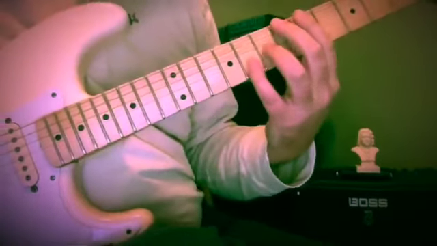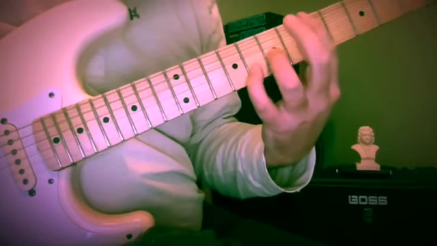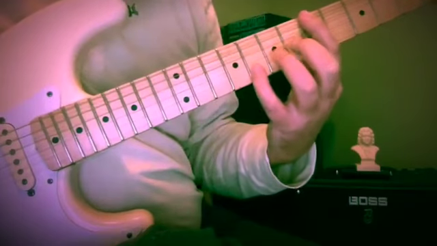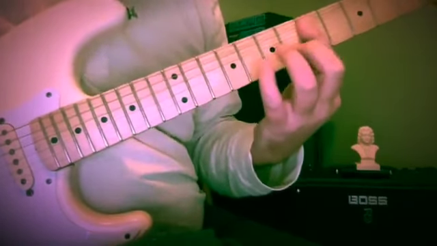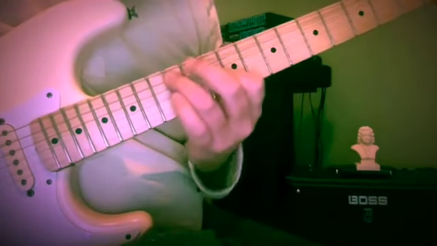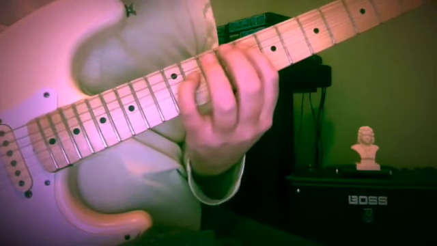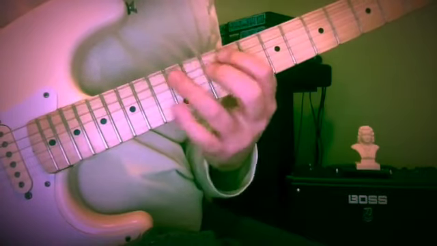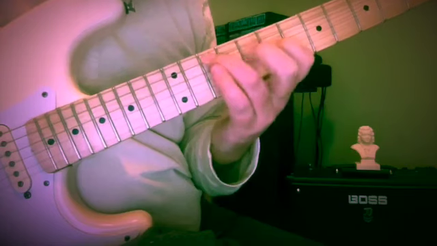So there I went from G minor, first inversion, B flat, D, G, to A7 with maybe a sus. We talked about that in part 1. G minor.